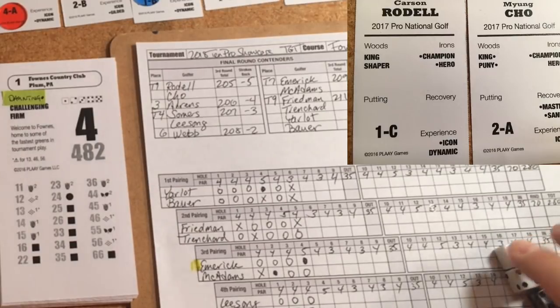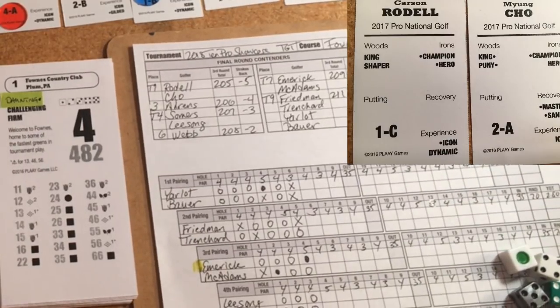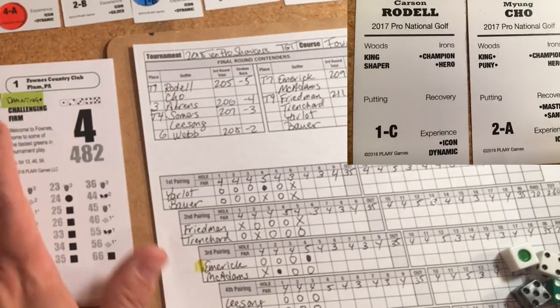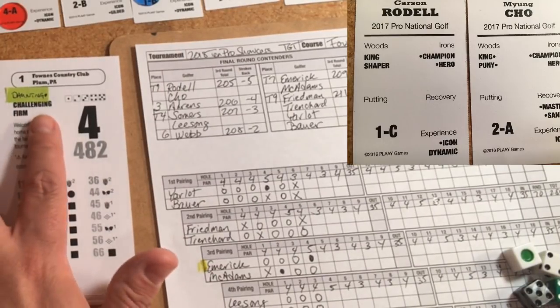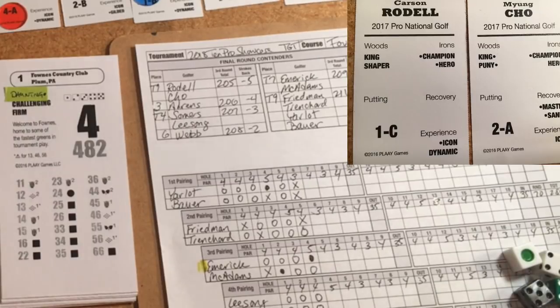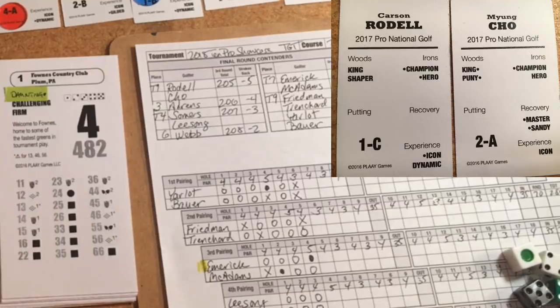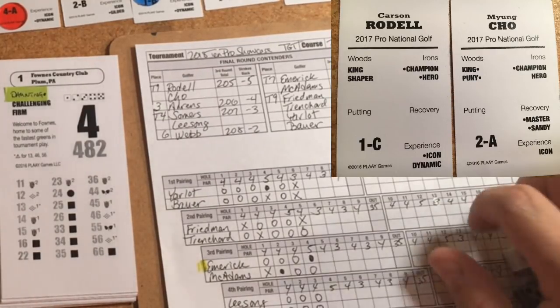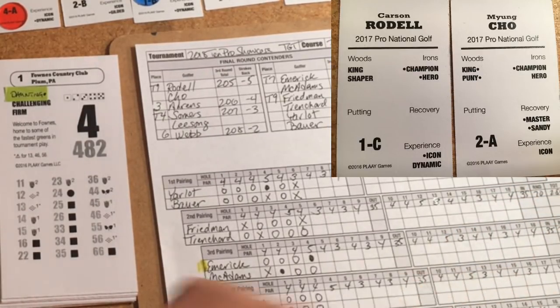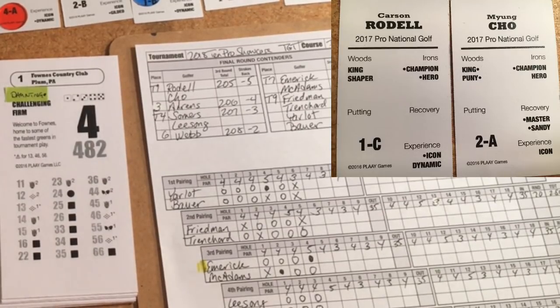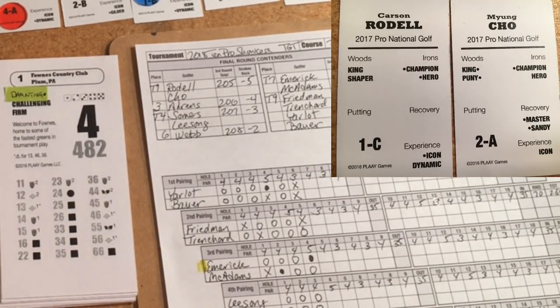Alright, so as you can see, we have exemplary conditions, so you can see that I've adapted some post-it notes, just the sticky part, to cover up the rating that it normally is, and just put a single daunting. And up at the top you can see the cards themselves for each of the golfers. So Carson Rodell will be first to play here and every green is firm, so we are going to stick with that. Since it's exemplary conditions, I decided to stick with firm greens throughout.